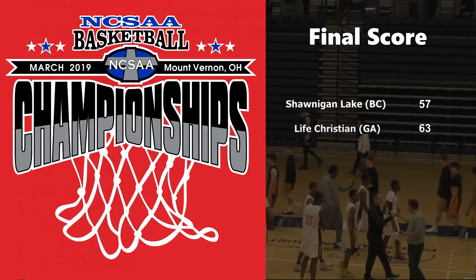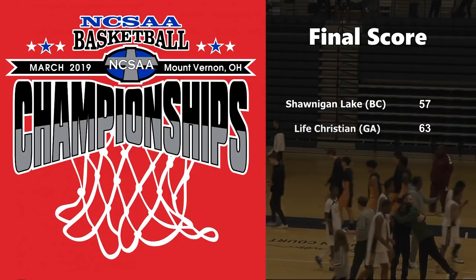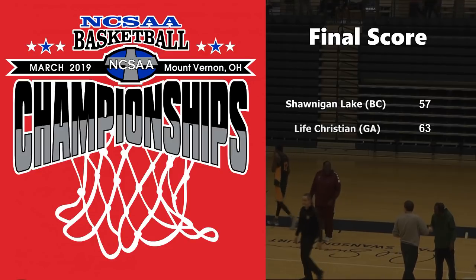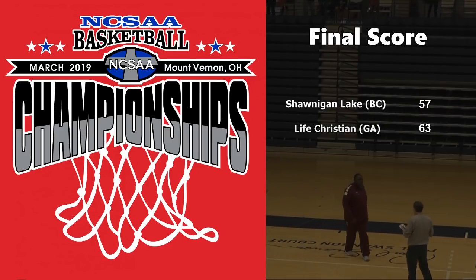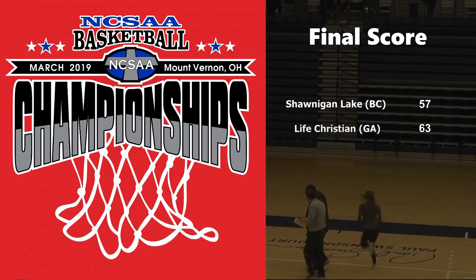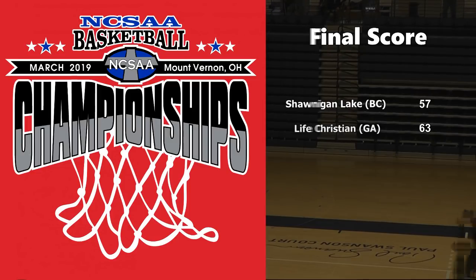Shawnigan Lake, 4 of 10 from 3-point range. For Life Christian, 4 points for Amari McAllister, 4 for Brandon Grimes, including 2 of 2 from the line. Chris Coleman, 3 points. He was 3 of 4 from the line. 8 for Kylon Reed. He was 0 for 2 from the stripe. 10 points for Ja'Cory Gist. He was 2 of 3 from the free throw line.